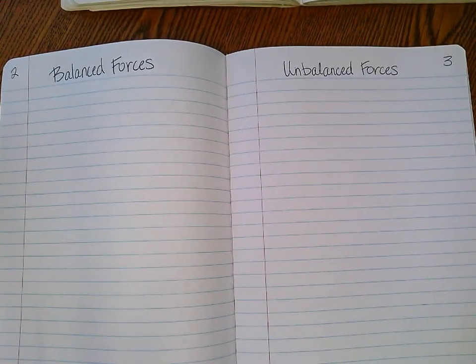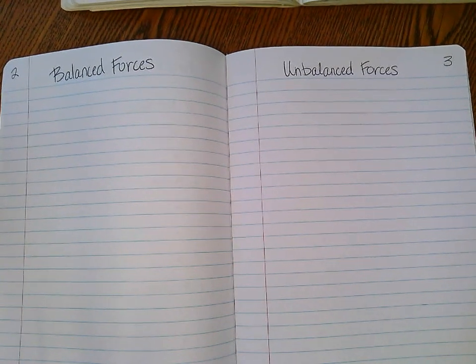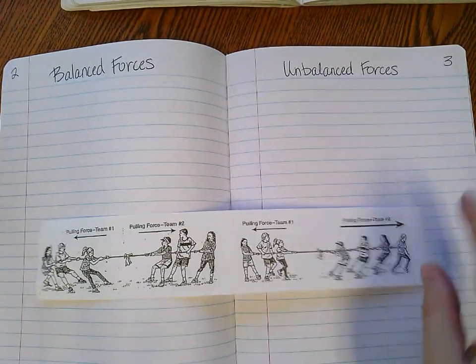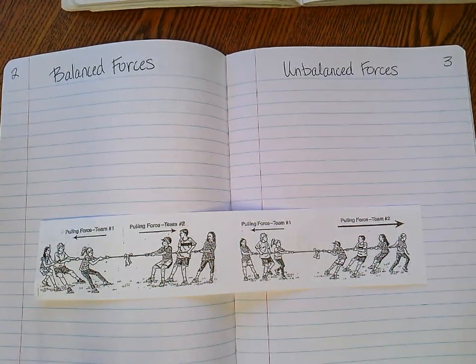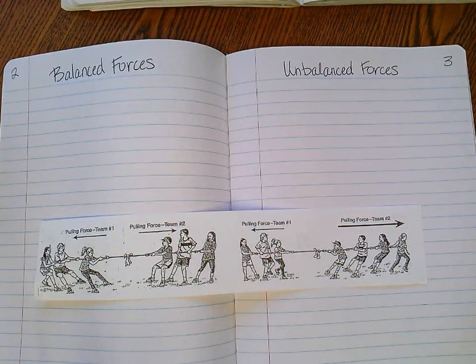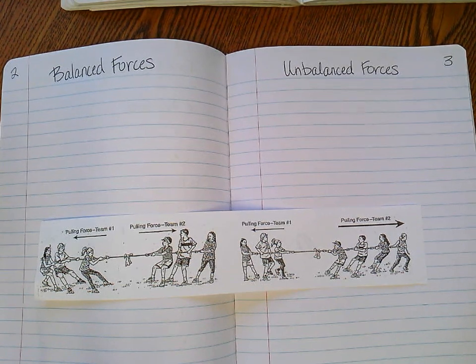At your table, you should also have a copy of 2 pictures. They each show two teams playing tug of war. So you're going to look at these 2 pictures and decide which do you think is representing balanced forces and which do you think is representing unbalanced forces. You'll cut them into 2 and glue them into the appropriate spot. You can push pause to do that now.